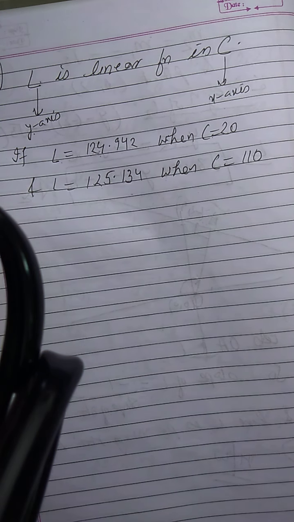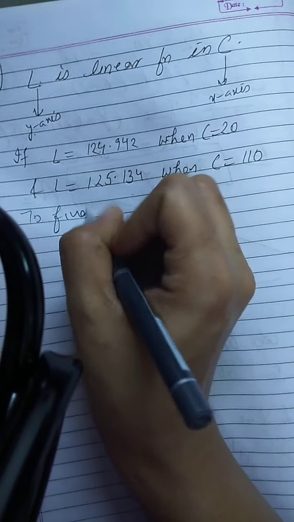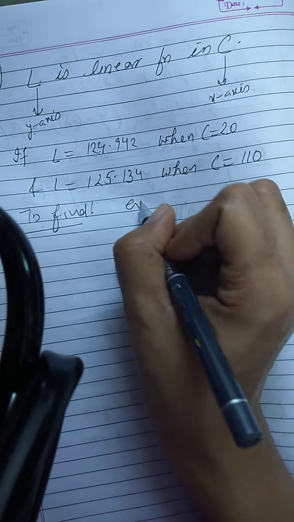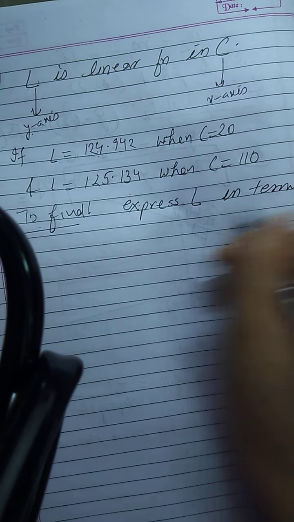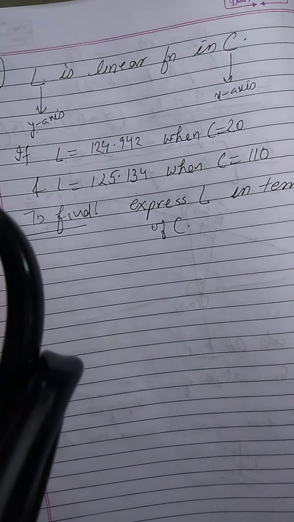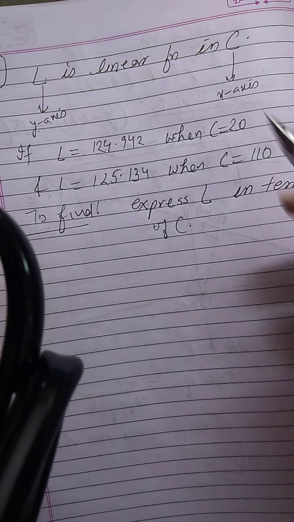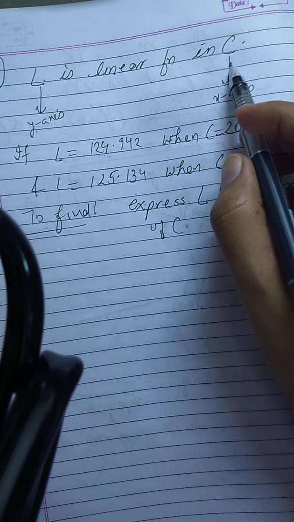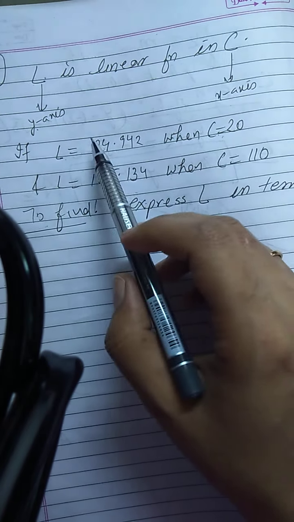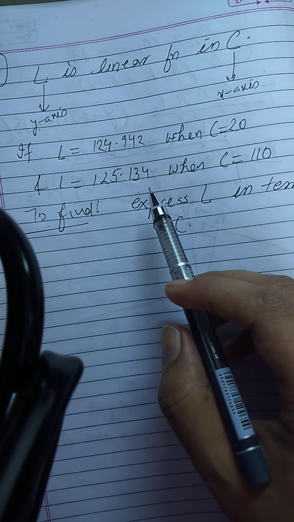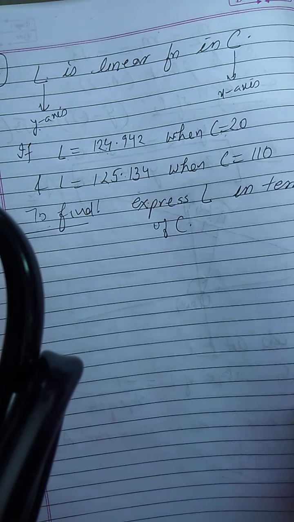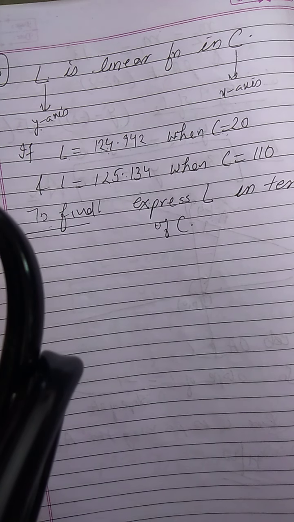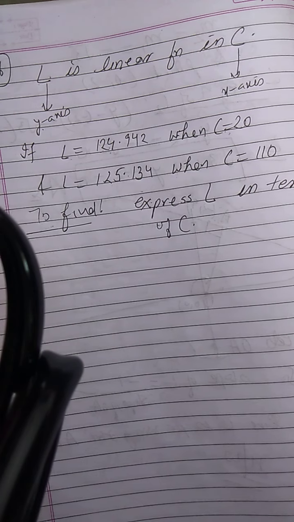And what is the next thing? We have to express L in terms of C, right? If I remove L and C, I can say y is a linear function in x. So when x is 20, y is this. When x is 110, y is this. So it is just like, 2 points are given and we have to write down the equation of y in terms of x. So which formula will we use here? We will be using the 2-point form, that's it.